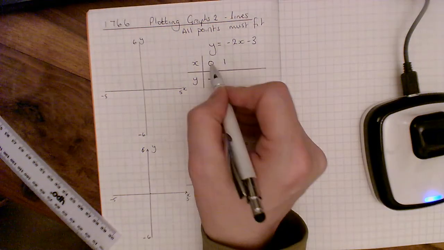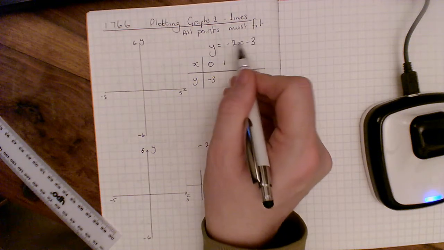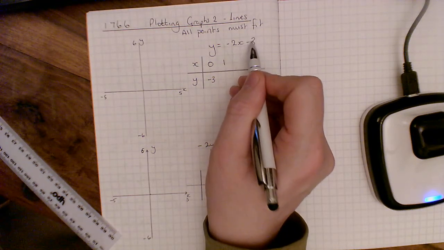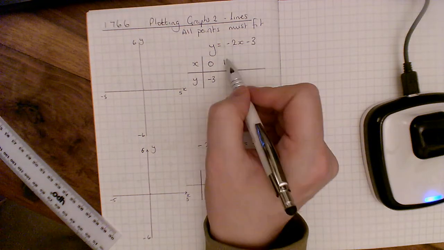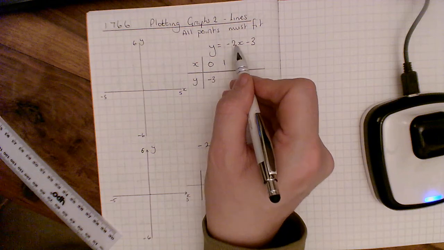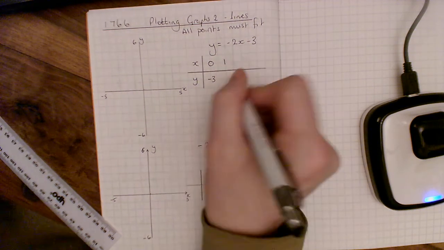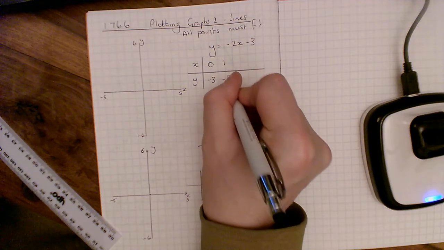When x is 0, let's check this one. You've got 2 lots of nothing, and take away nothing, so minus nothing, which is nothing, and then take away 3 is just minus 3. When x is 1, 2 1s are 2, minus 2, minus 2 take away 3 is minus 5, and that will fit on. So if I can put minus 5 in, that's good.